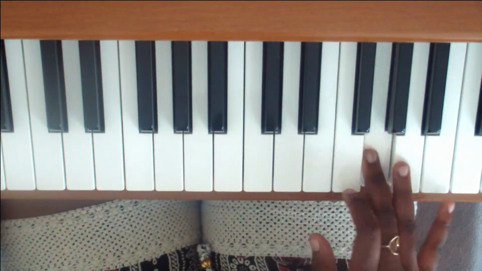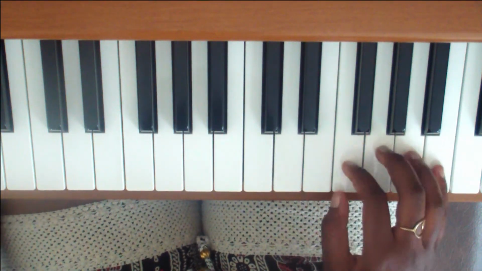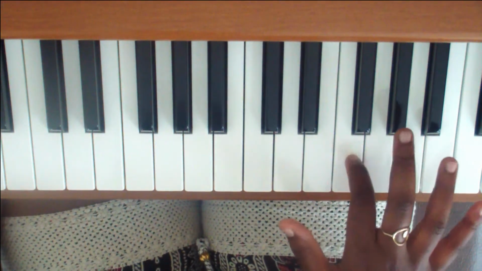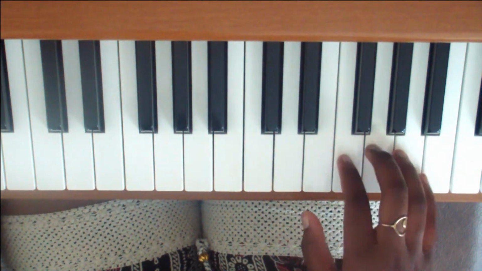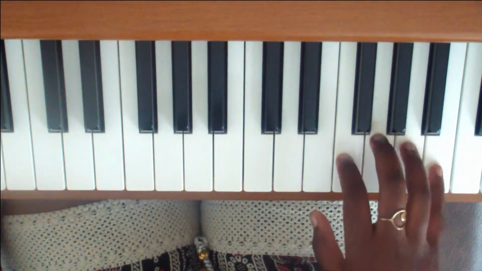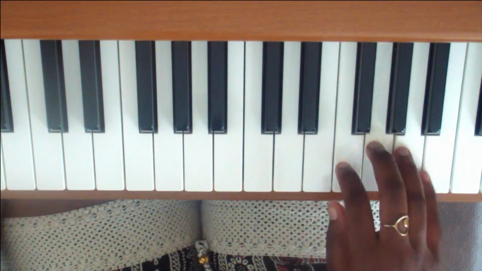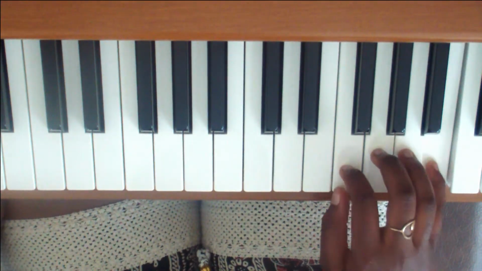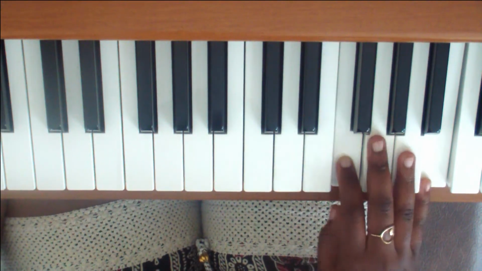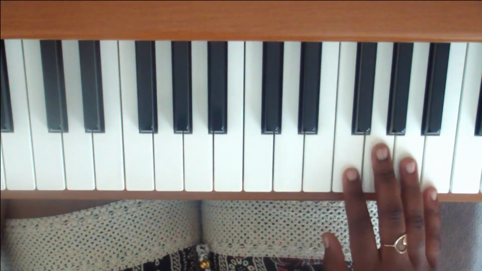You don't go 1, 2, 3, because that will just mess it up. That won't give you the exact interval that you need. So you start on the F, the first note that is given, and you count 4, which should land you on B for the perfect fourth interval. 1, 2, 3, 4, like that. So this is a perfect fourth interval with a 4-letter span.